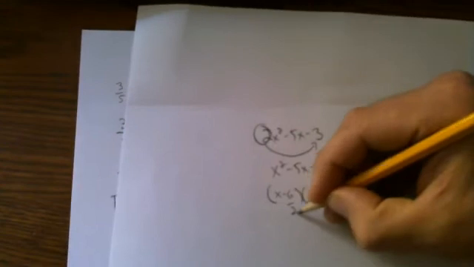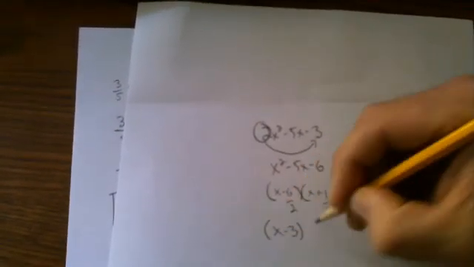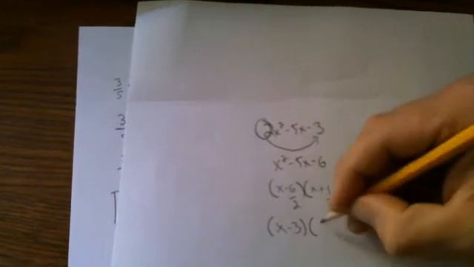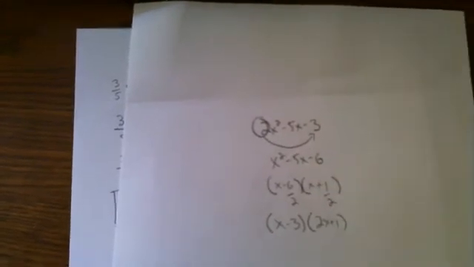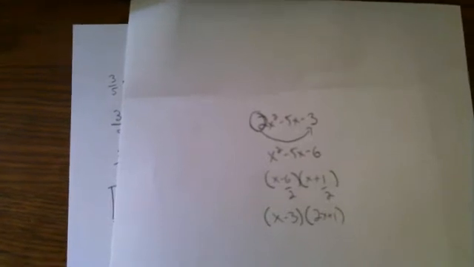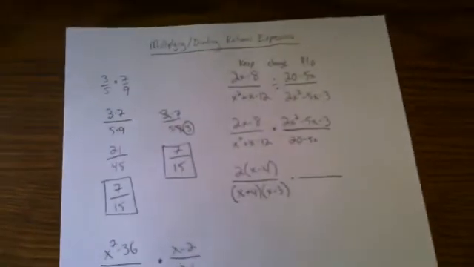So let's divide by our borrowed number. X minus 3, remaining denominator goes in front. Okay, so now we know the factors of 2x squared minus 5x minus 3 are x minus 3 and 2x plus 1.